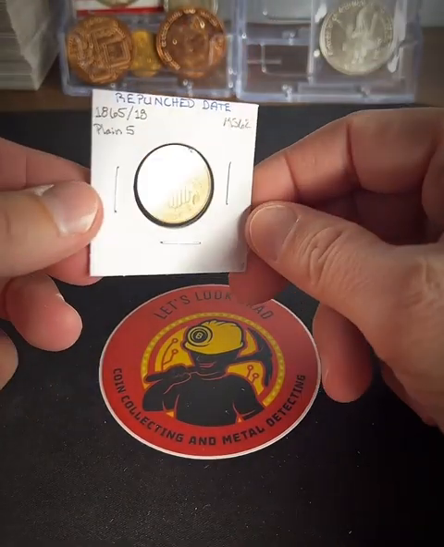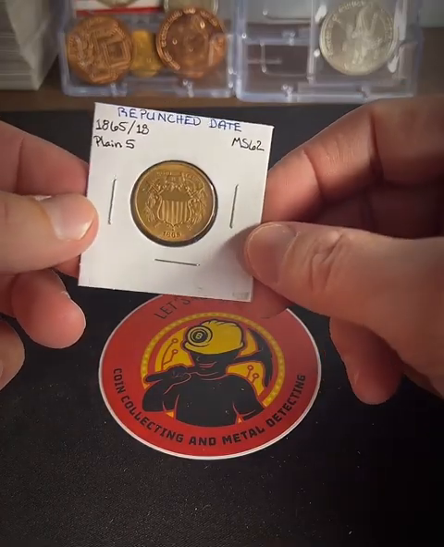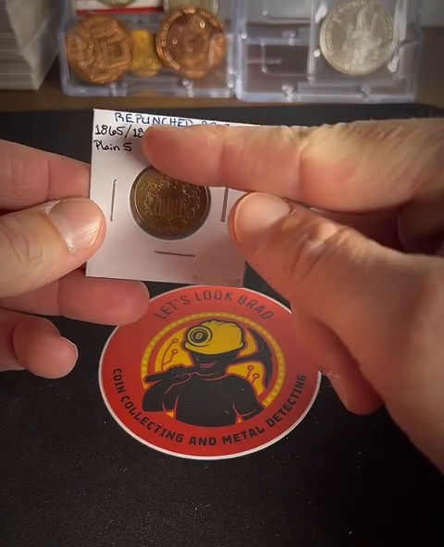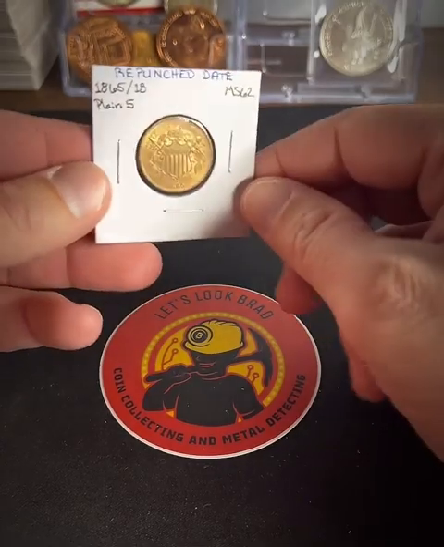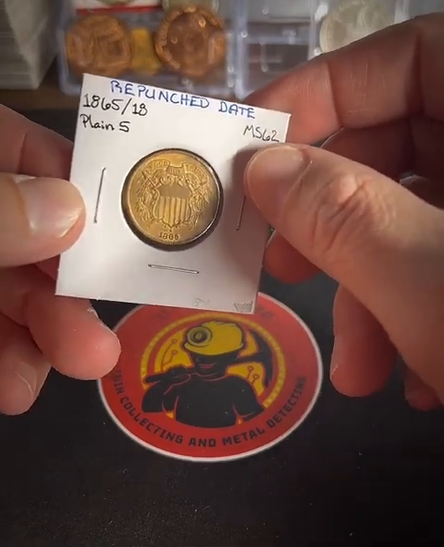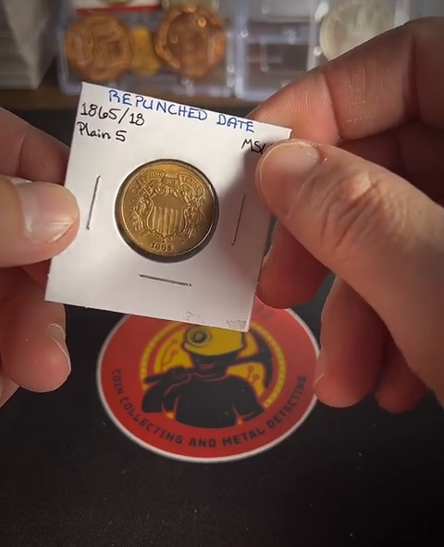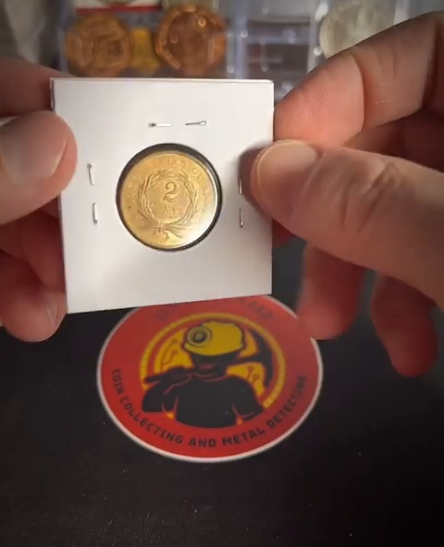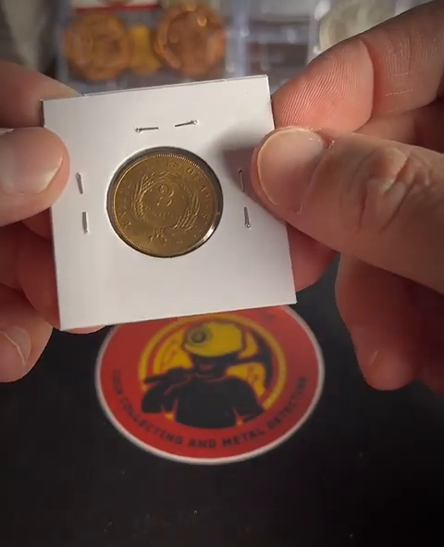Another one that I'm going to be submitting off to Annex whenever I get up there in a couple of weeks is, you see, a repunch date 1865. So the 1/8 is going to be repunched, and it's going to be a plain 5 instead of a fancy 5. So let's see, 1865. Yep, beautiful shield on it, and "In God We Trust" on top there. Pretty crazy. MS62 is actually what the guy was proposing it was. Pretty tough to say. It's got some nice gloss on there. I don't think it's cleaned.